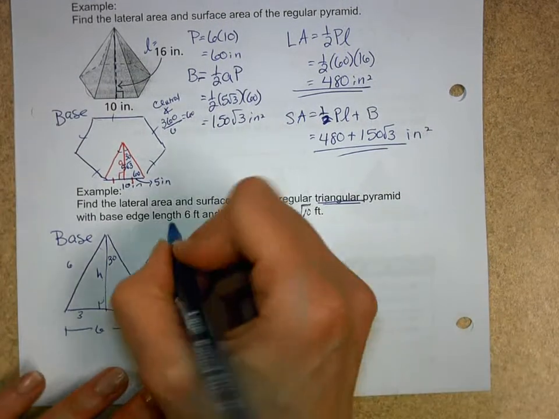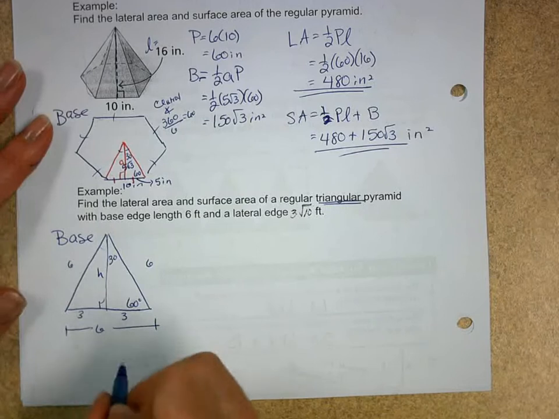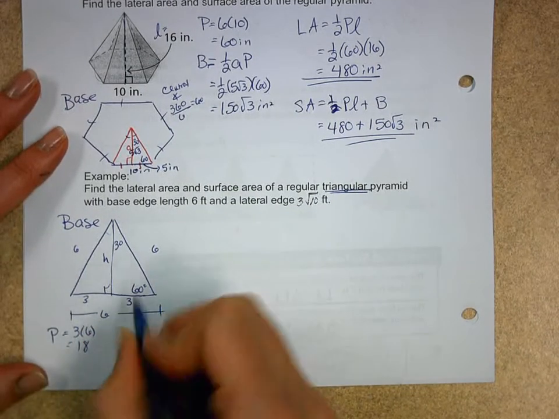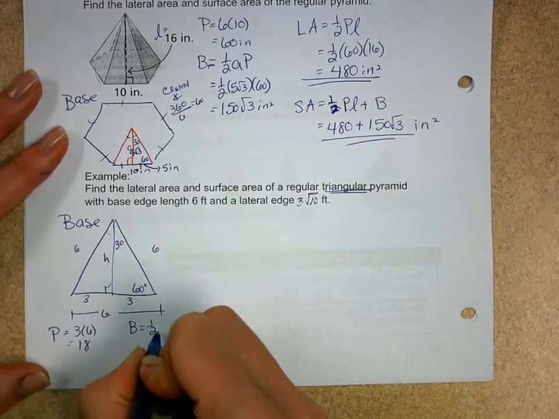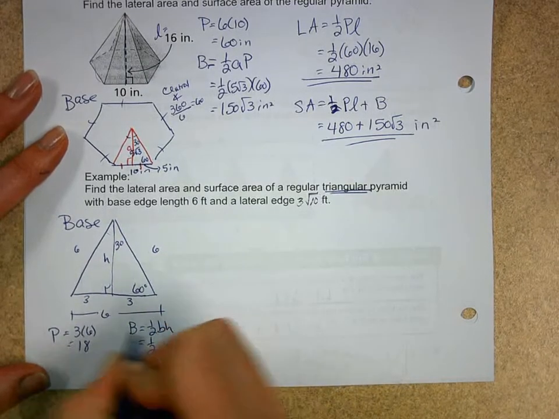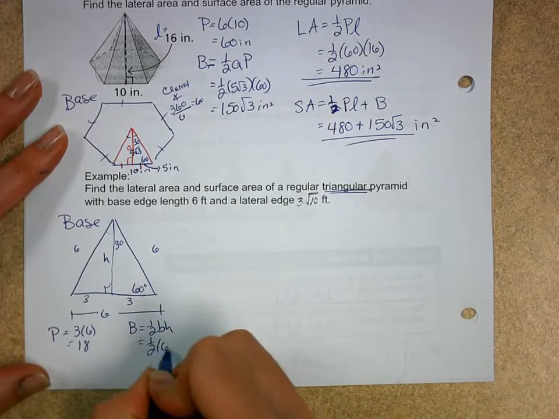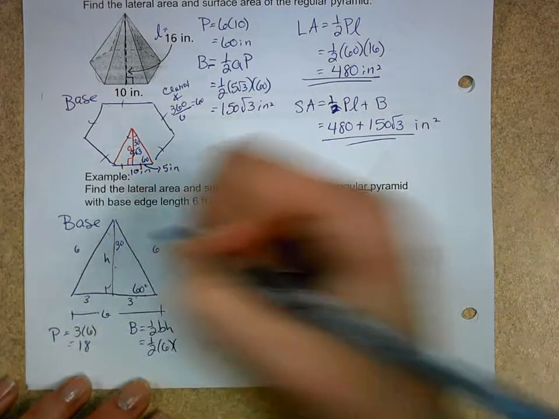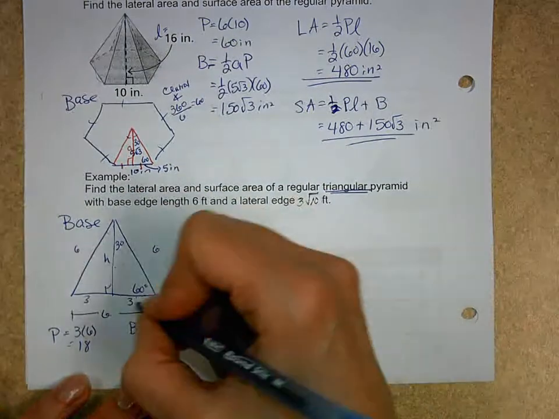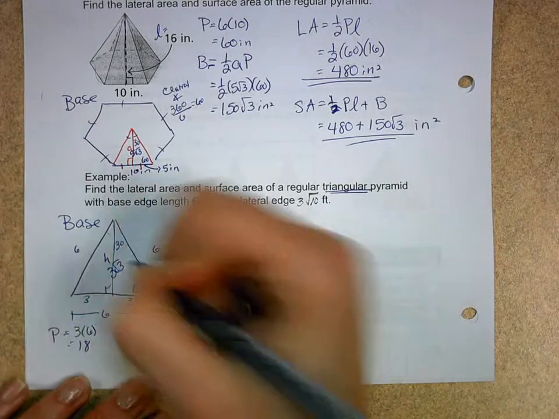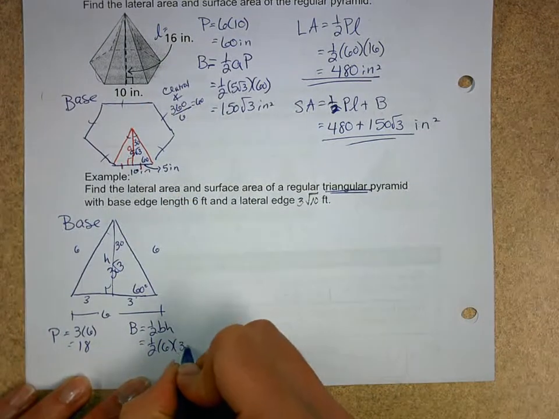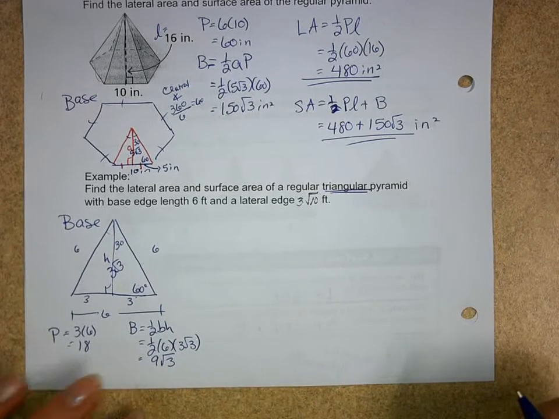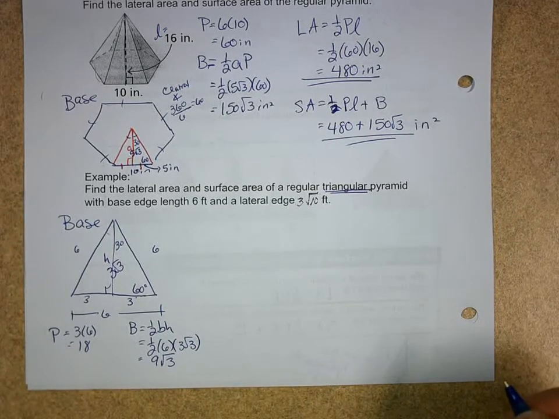So let's do the perimeter first. Actually, we'll do the perimeter over here. The perimeter is going to be 3 times 6, which is 18. The area of the base is 1/2 base times height, because it's a triangle. Well, the base of the triangle is the whole side length, so that's 6. The height of it, oh, I have to figure out the height. It's the short leg times √3 to get the long leg, so that's 3√3. And so I get 9√3 is the area of my base.